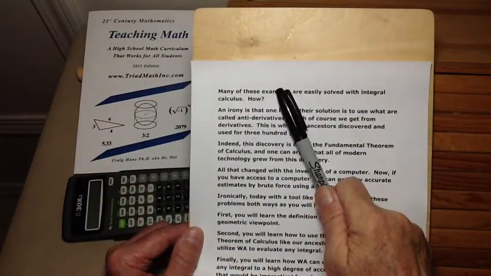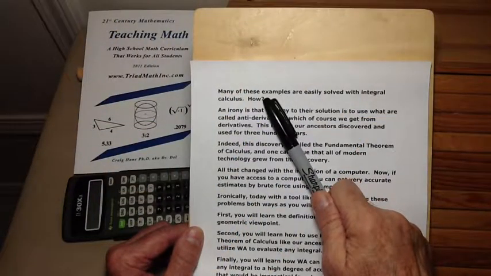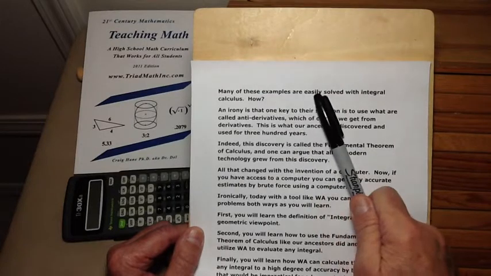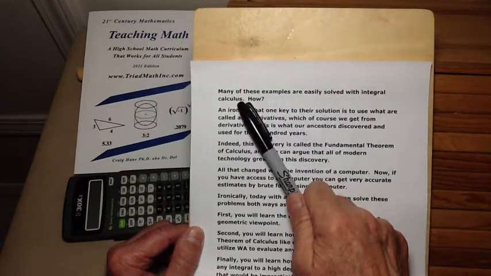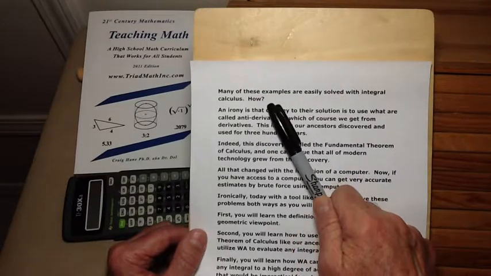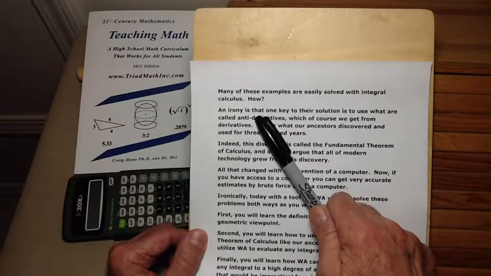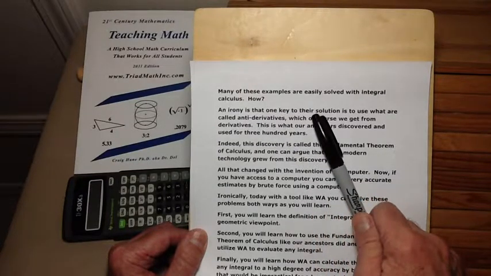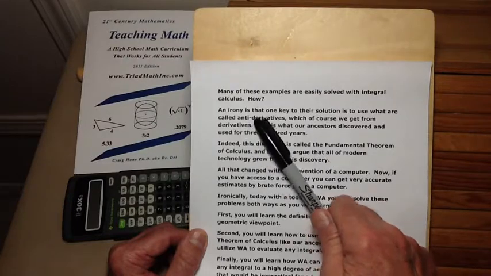Okay, now all of these examples and many more examples that are even more complicated than these are easily solved with integral calculus. And of course the question is how? Well, an irony is that one key to their solution is to use what are called antiderivatives.